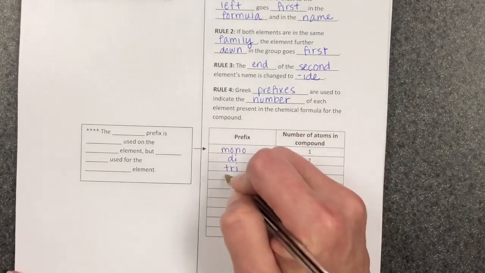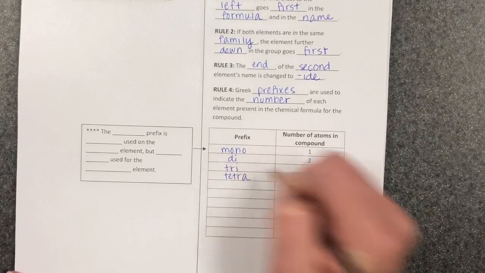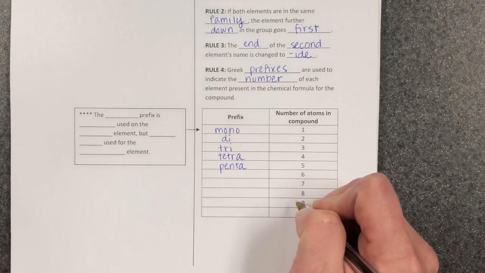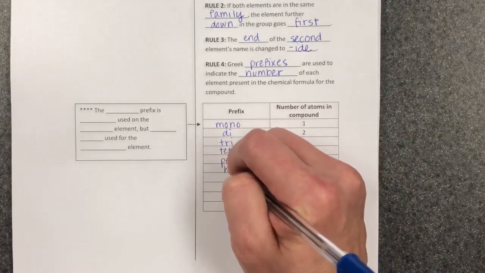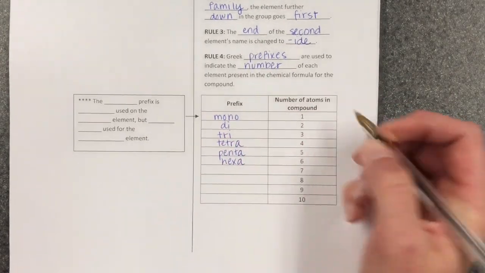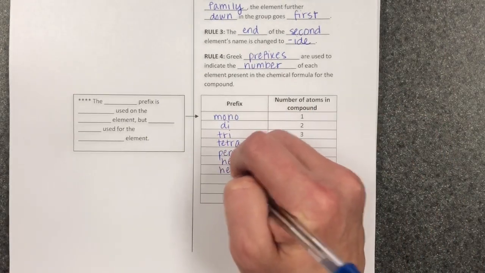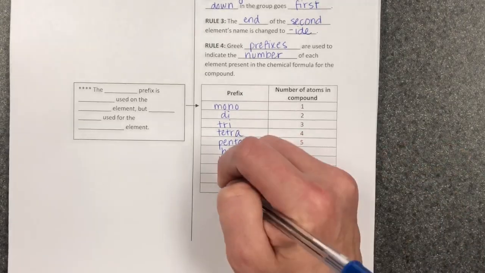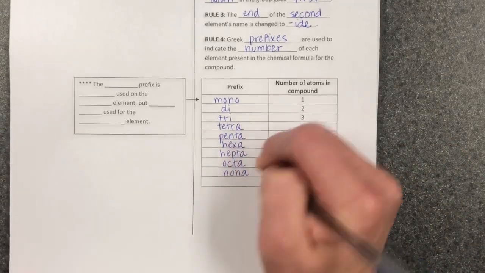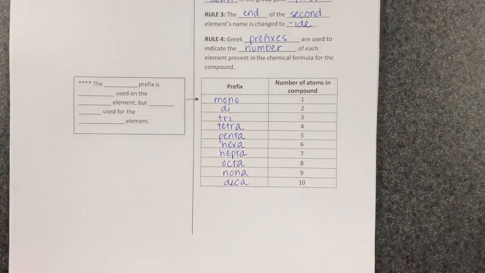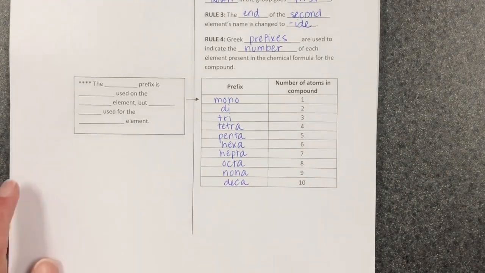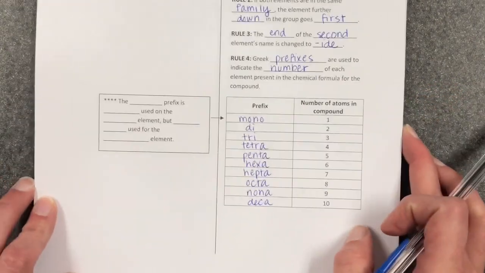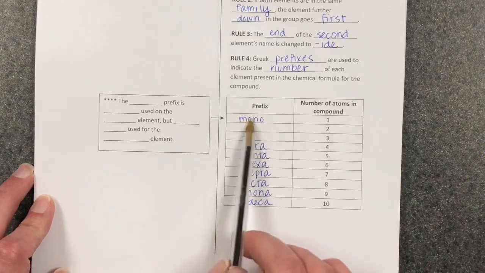Tri is 3. Tetra is 4. Penta is 5. Hexa is 6, like a hexagon. Hepta is 7. Octa is 8, nona is 9, and deca, like a decade, is 10, okay? Very rarely do we use some of these larger ones, but you are going to use some of the smaller ones quite frequently.